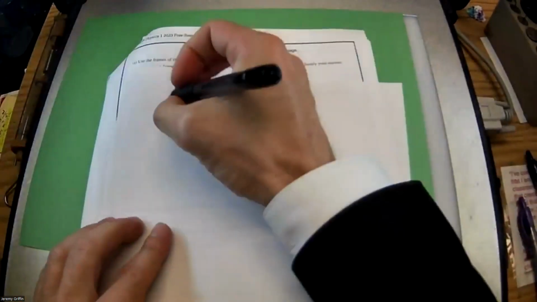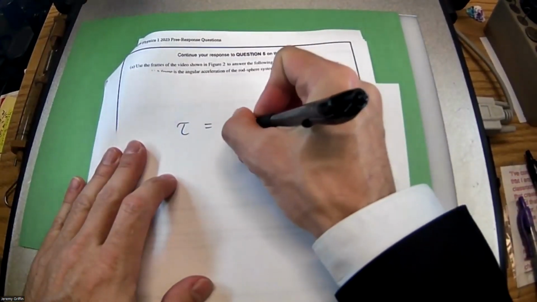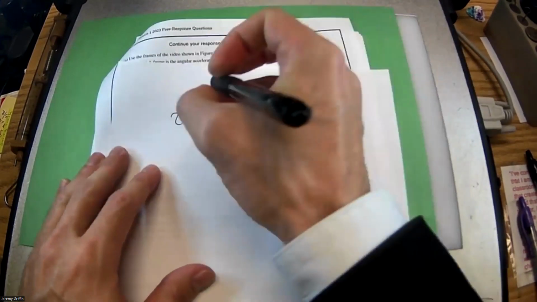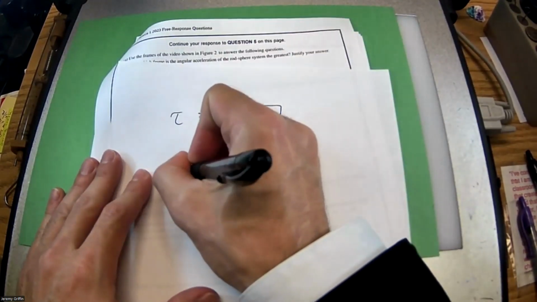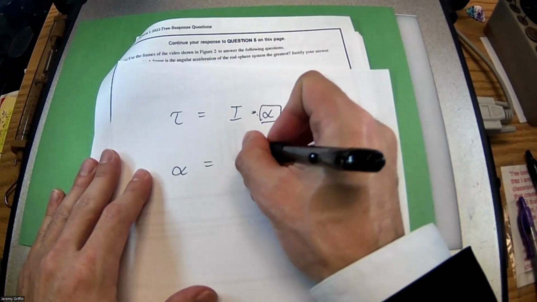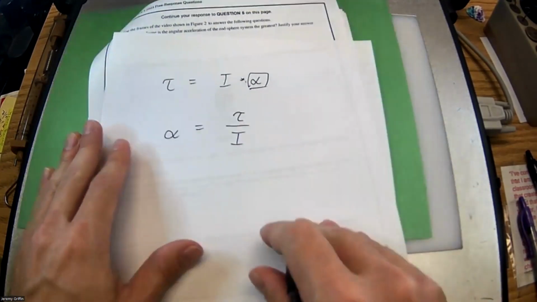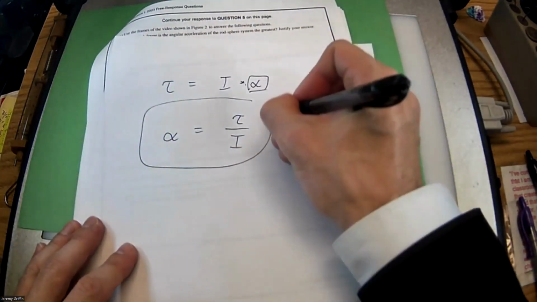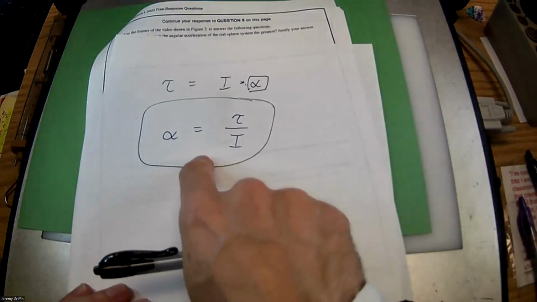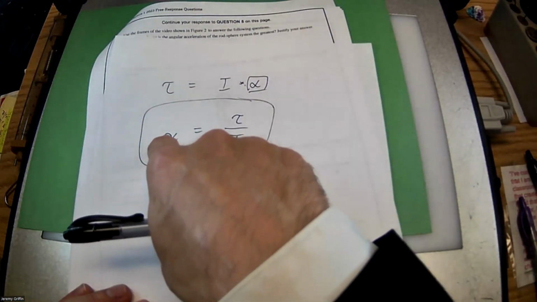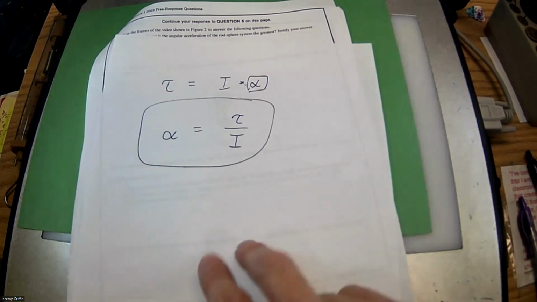Angular acceleration. Guys, is torque equal to I times alpha? So alpha. Guys, everybody look up here. I'm trying to help you out. Alpha is torque divided by I. Is that true? Isn't this Newton's second law of motion, but in a rotational context? So if you want to maximize alpha, right? See, I is the same no matter what.